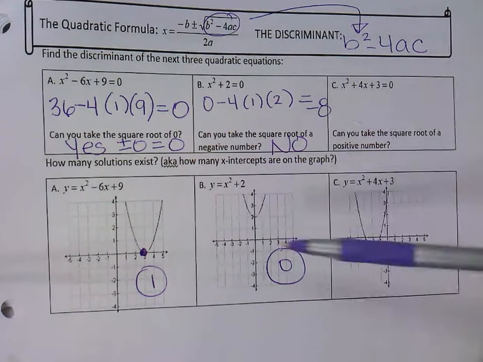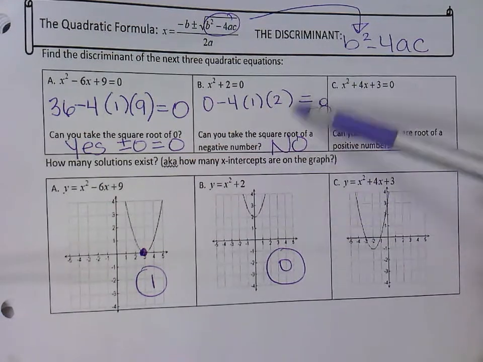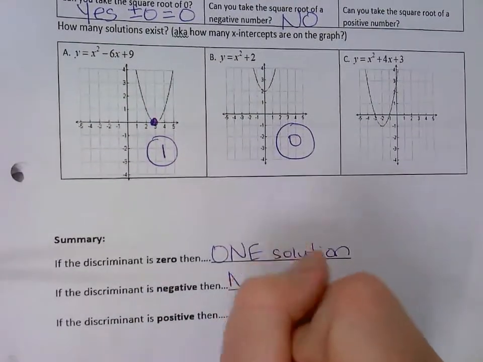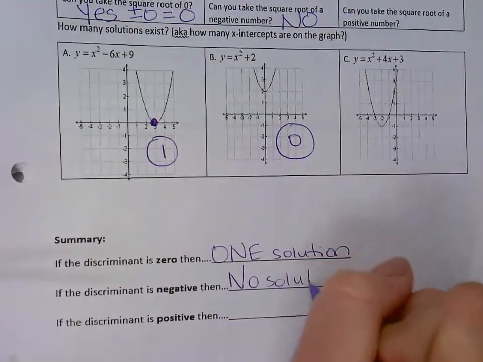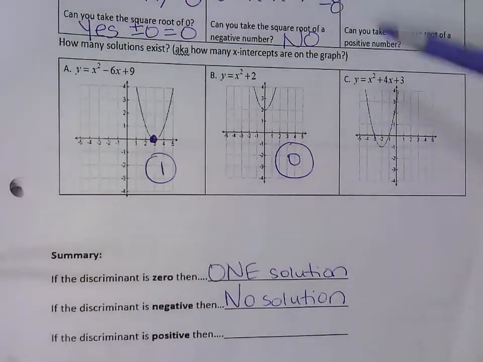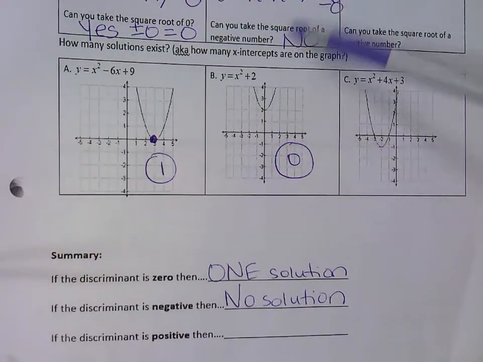So this is just helping you get to the fact that, hey, if the discriminant comes out negative, there will be no solution to the quadratic, right? There are no x-intercepts because I could not take the square root of a negative number. That's what the graph looks like.